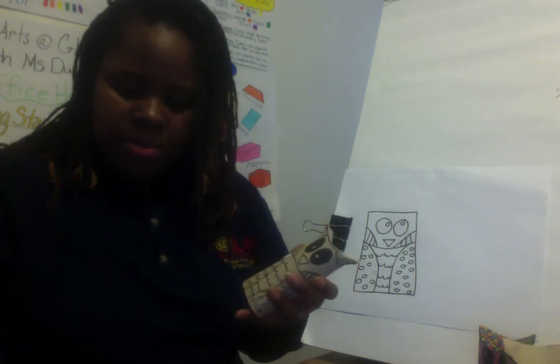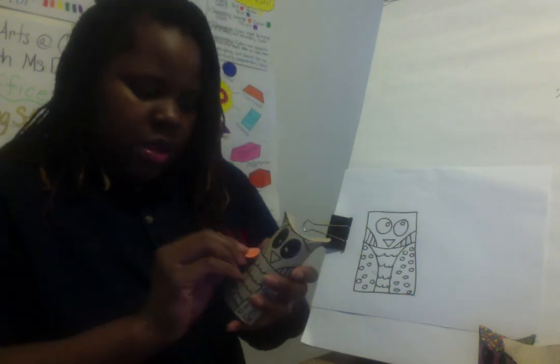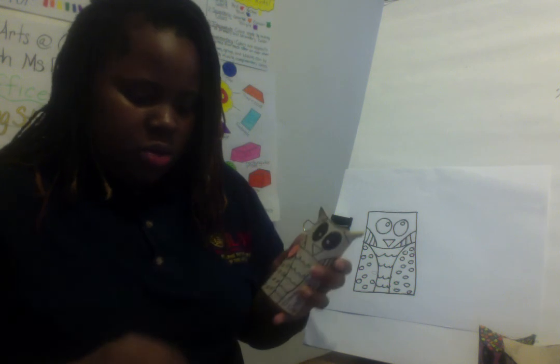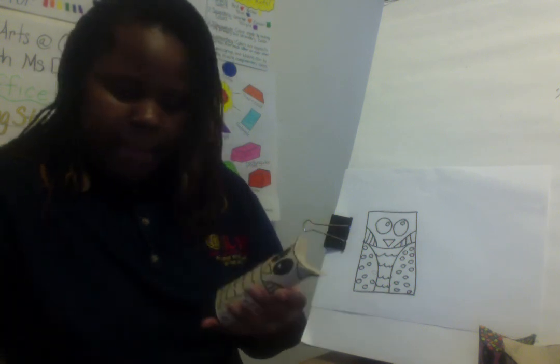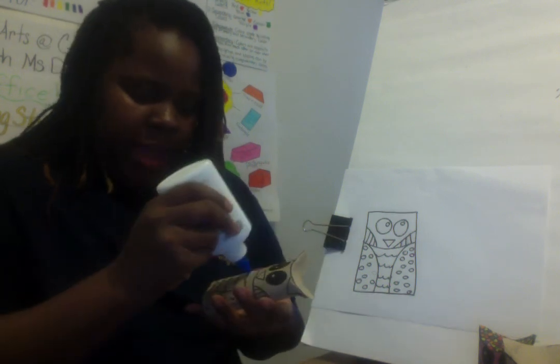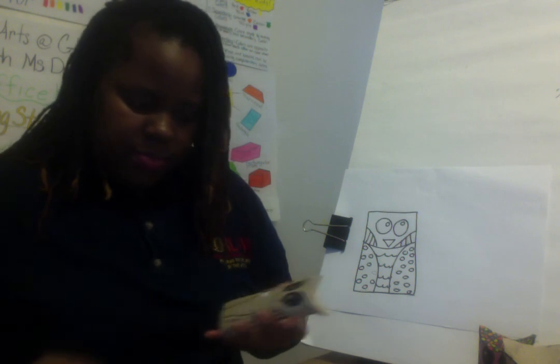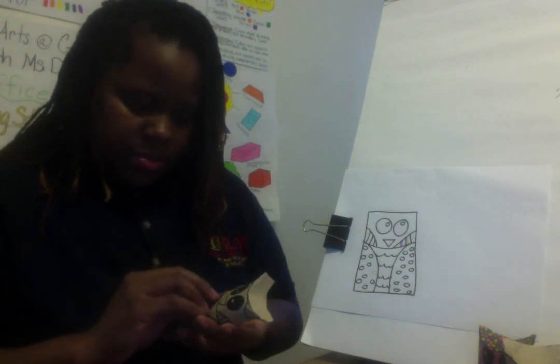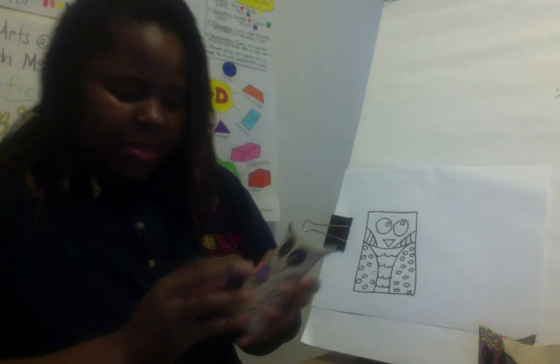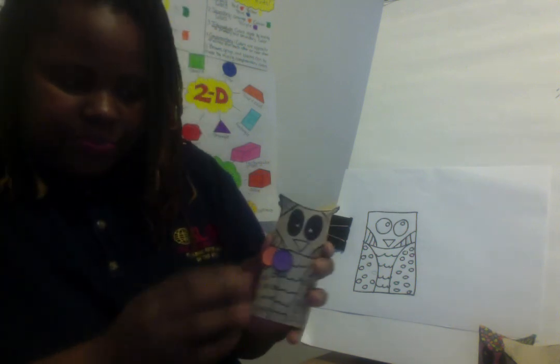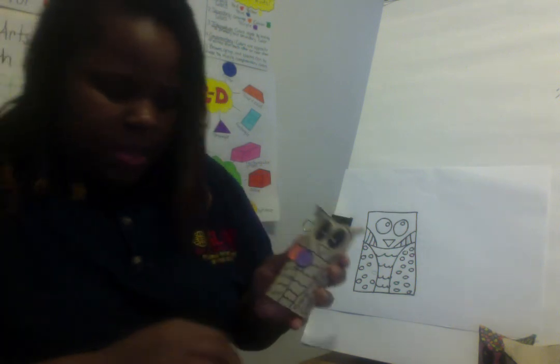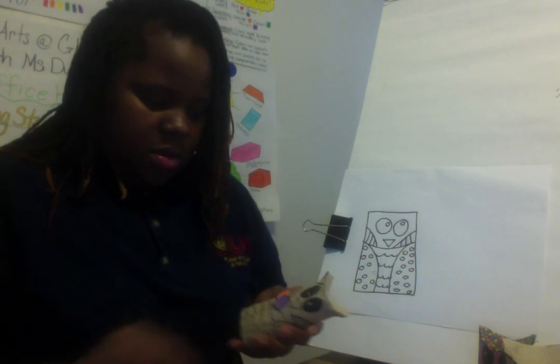I already took the liberty of cutting some out. And you would basically glue them on in a pattern, overlapping them. And you would do the same thing going down.